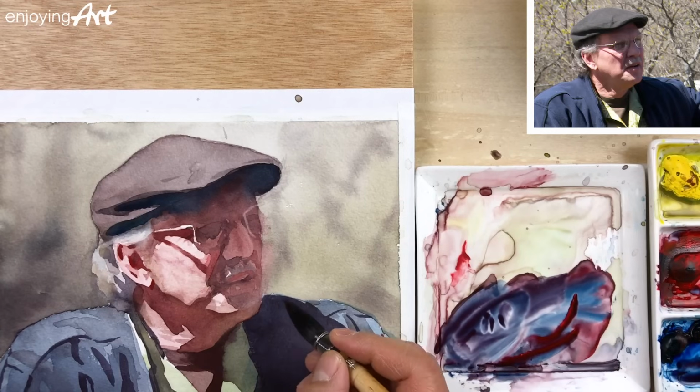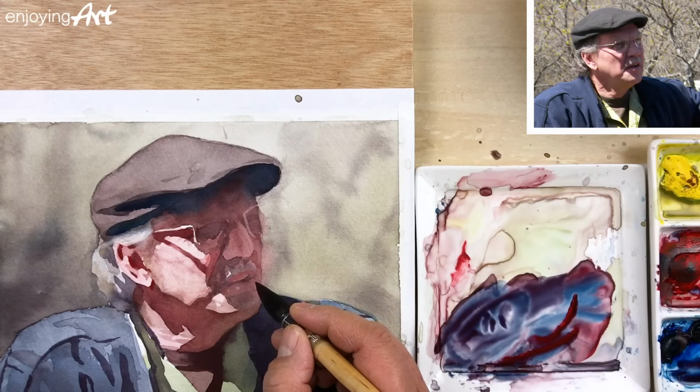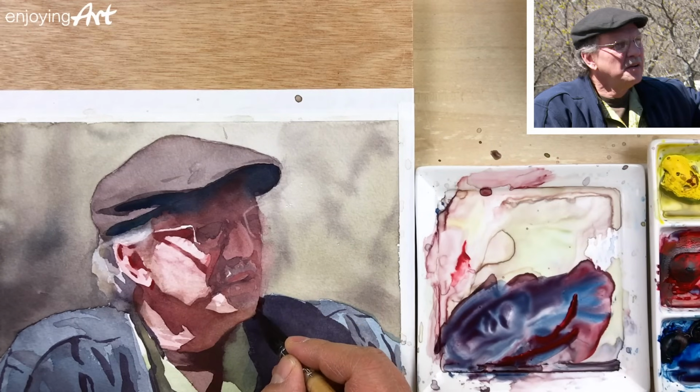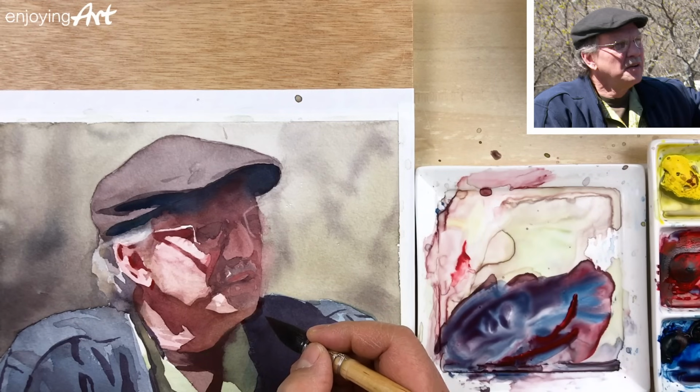Okay. Now let's see. Compared to the corner of the mouth and the nose, about here. Good. Coming in here and like that. Oh, that's good. Let me see. I can even come in a little bit more.